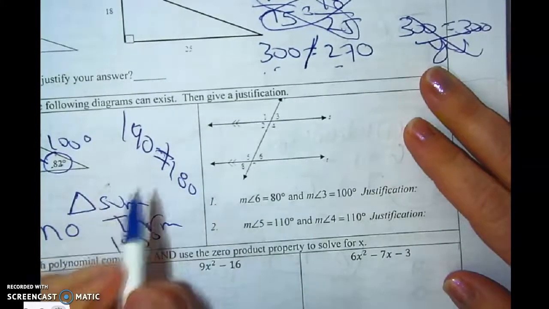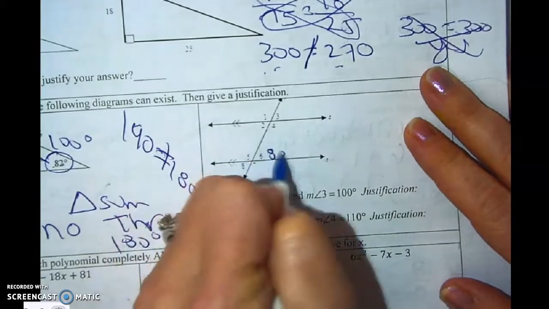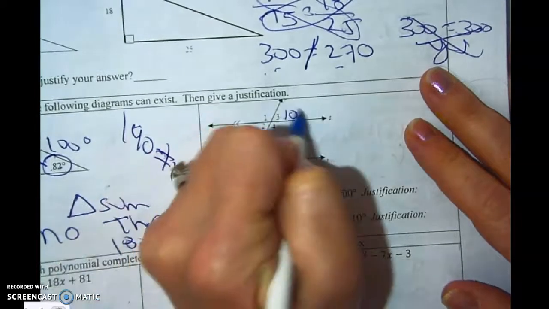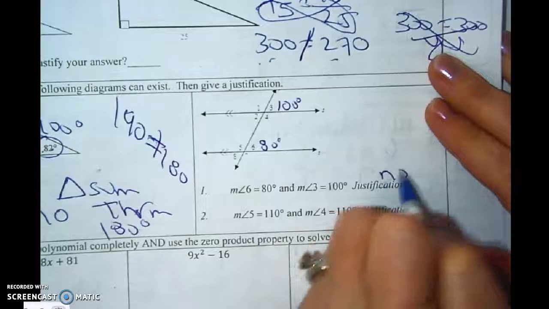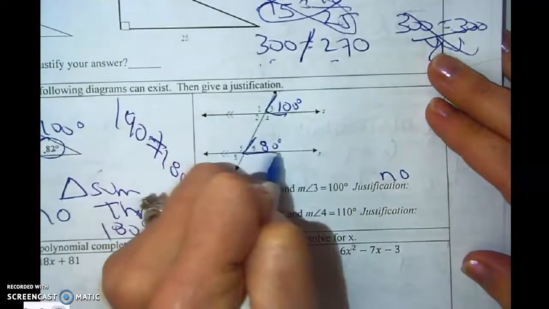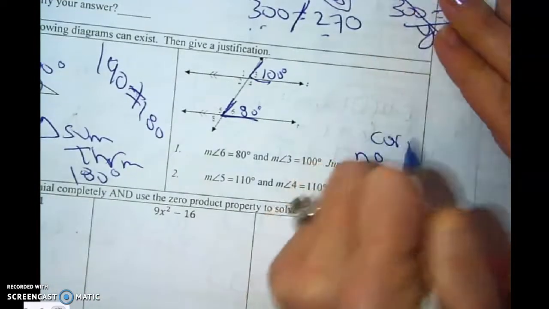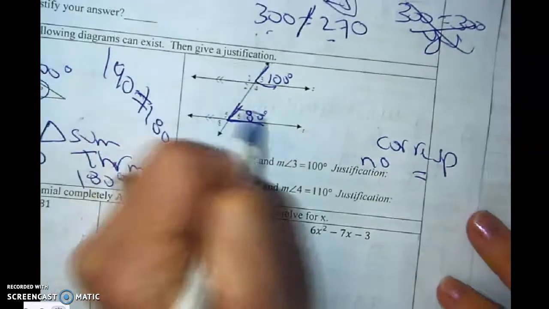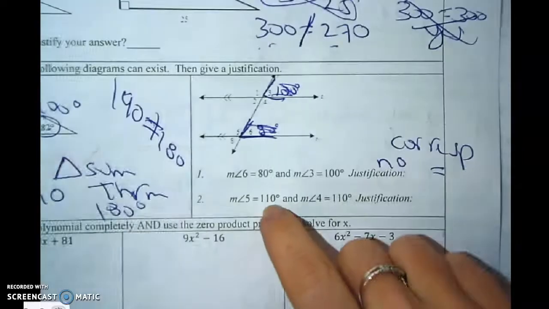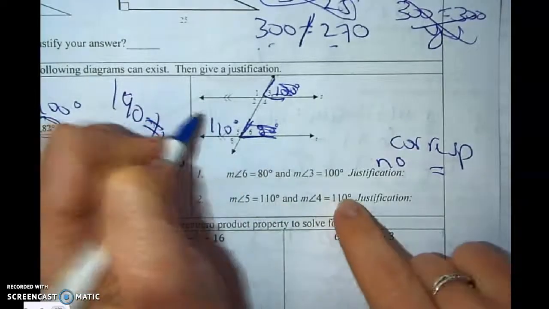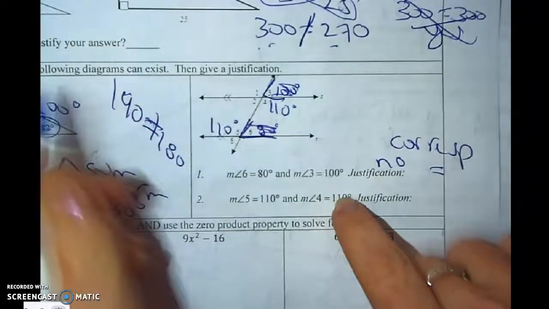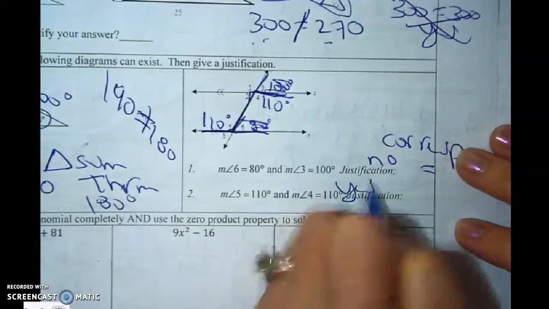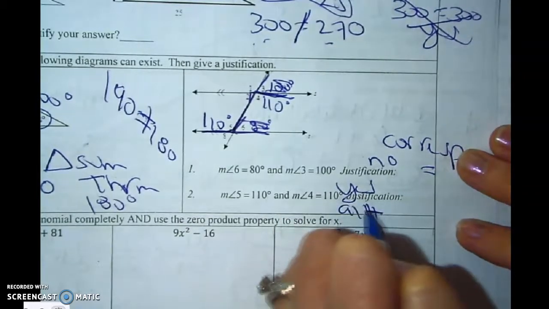Okay. So let's see. The measure of angle 6 is 80. So 6 is 80. And the measure of angle 3 is 100. So no, it doesn't exist because this is top right and this is top right. Based on corresponding angles, they're supposed to be equal. Okay. All right. Now the next one they want to know about is angle 5 and angle 4. Alternate interior angles, they're supposed to be equal. So the answer is yes, because of the alternate interior angles.